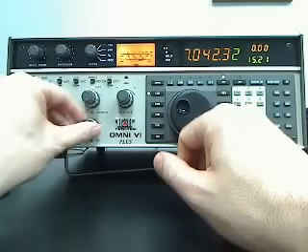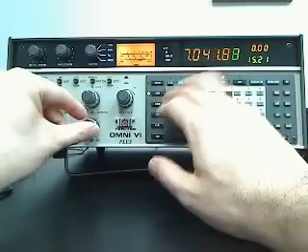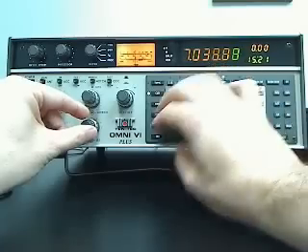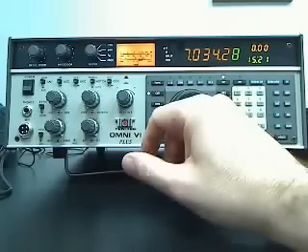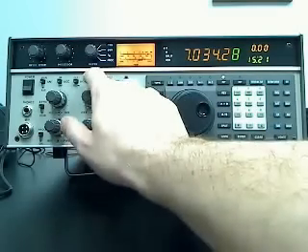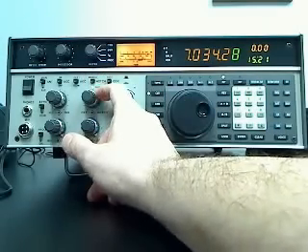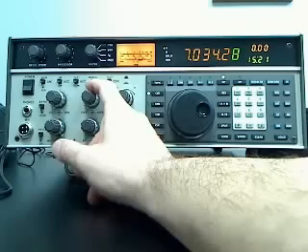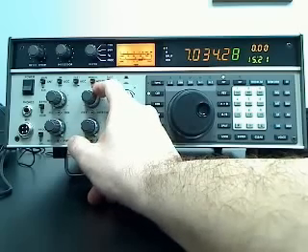Let's see if we can get an example of using this here. CW signal. Okay, here's the CW signal. We'll kick on the notch. Oh, that's auto notch, I'm sorry. Let's see, manual notch.